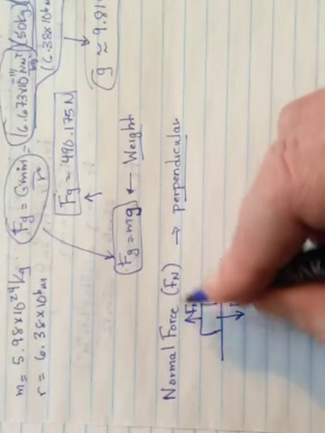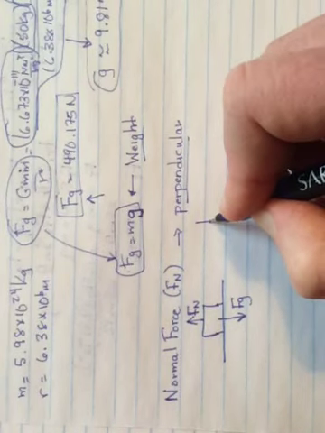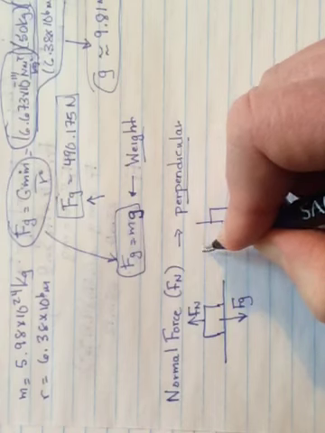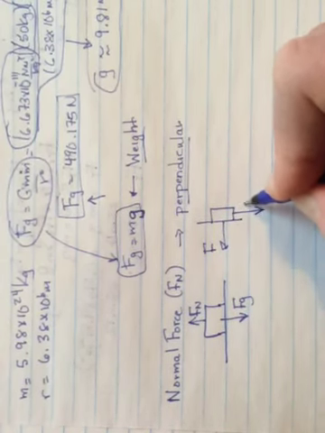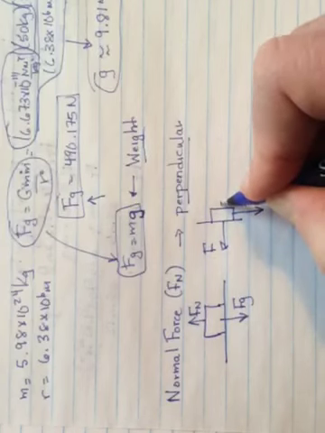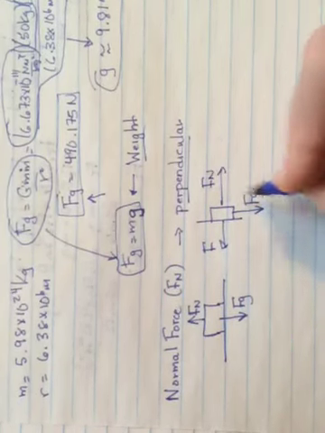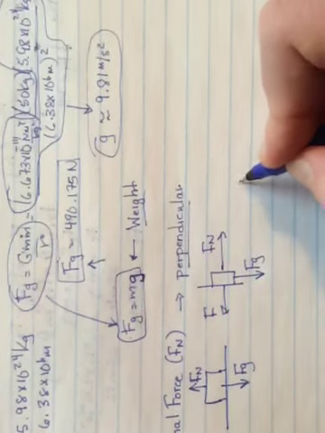So although this could be the normal force where it's equal and opposite to gravity, I could be pushing a book into the wall. This is the force I'm pushing with. This is gravity acting down. The normal force is the wall pushing back. So it does not have to be equal and opposite to gravity.